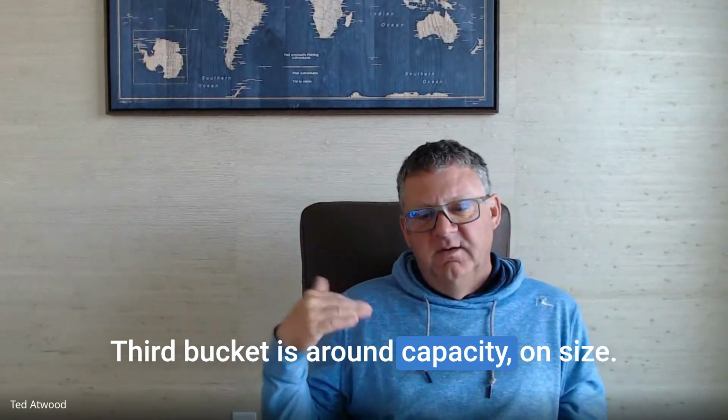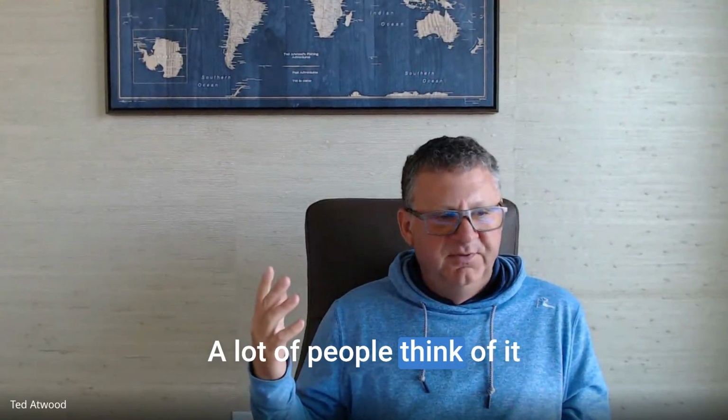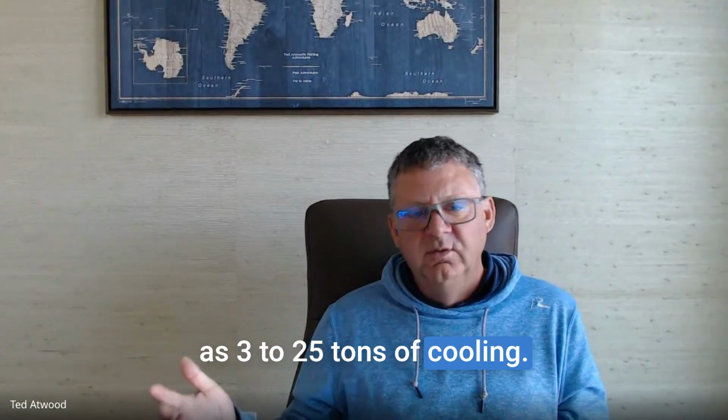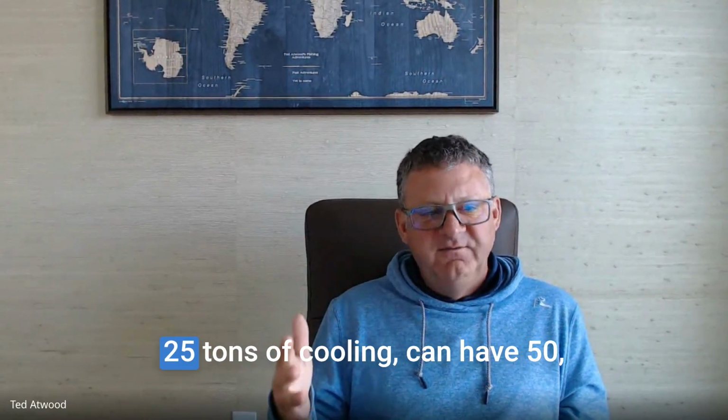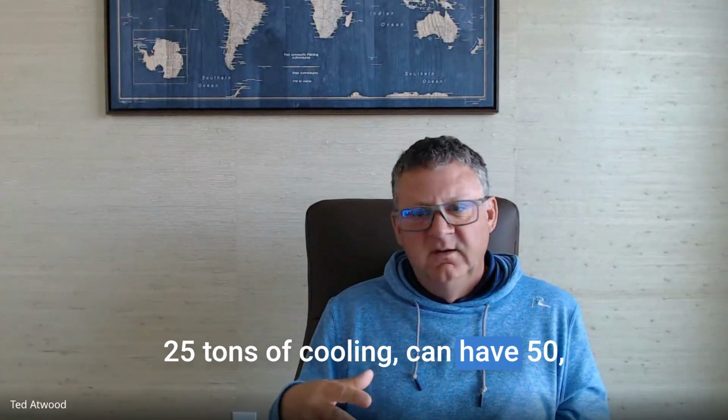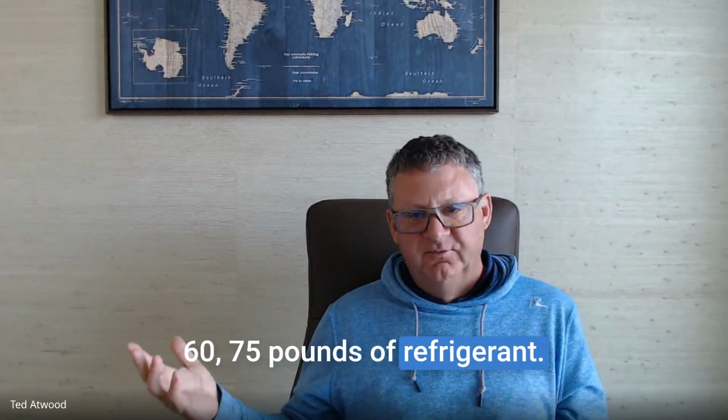Third bucket is around capacity or size. A lot of people think of it as 3 to 25 tons of cooling. So 3 tons of cooling has about 9 to 12 pounds of refrigerant. 25 tons of cooling can have 50, 60, 75 pounds of refrigerant.